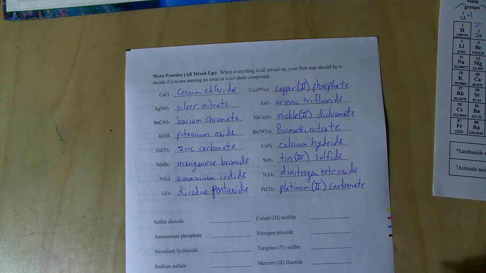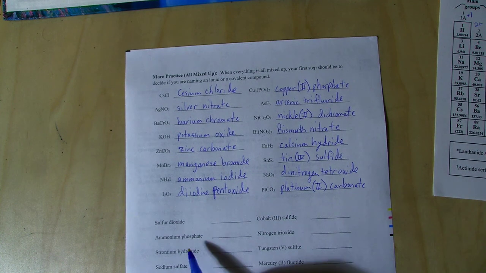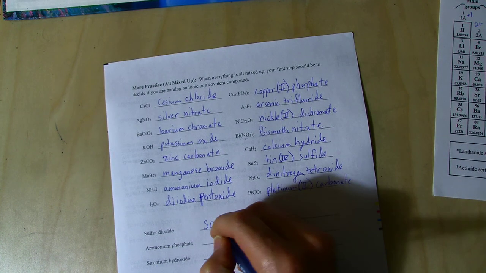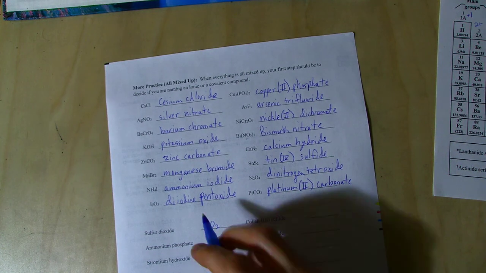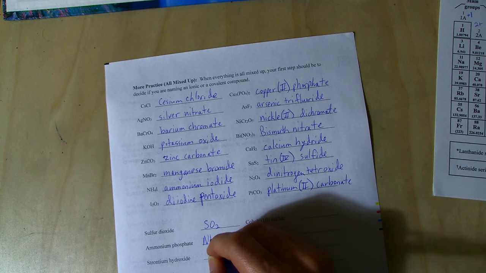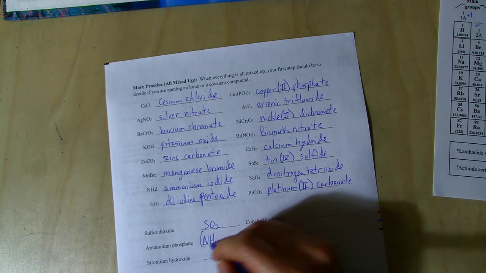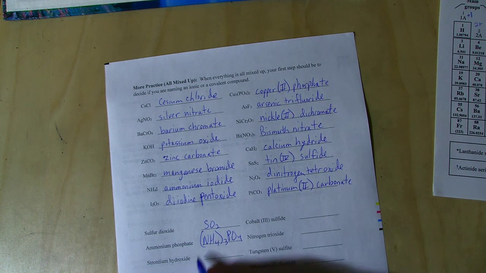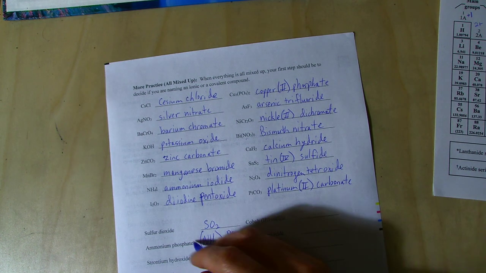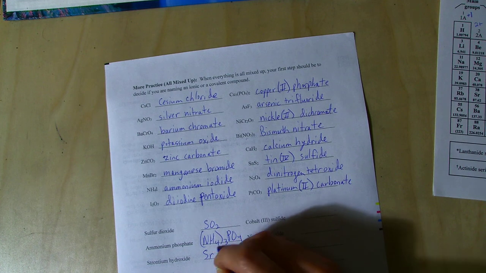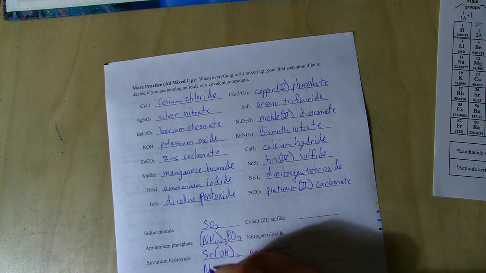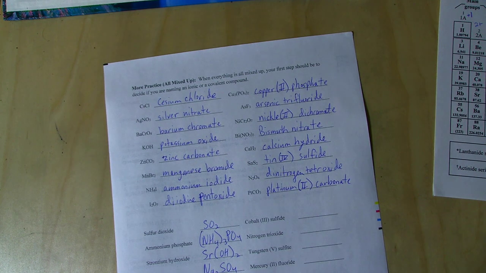Okay, so now we want to go from the name to the formula. So this is going to be sulfur dioxide. That's going to be SO2. Ammonium phosphate. That's going to be NH4 3 PO4. Strontium hydroxide. That's going to be Sr(OH)2. Sodium sulfate. That's going to be Na2SO4.